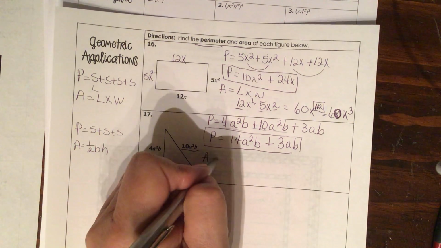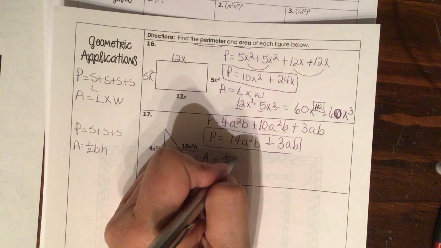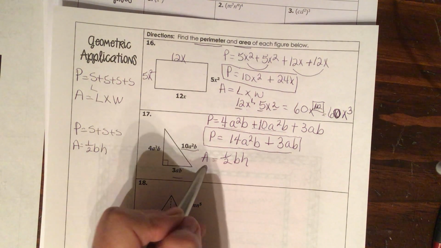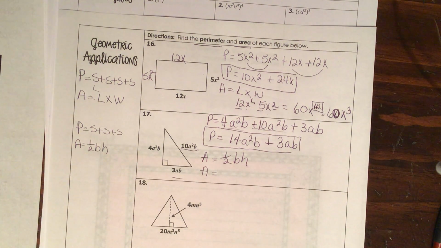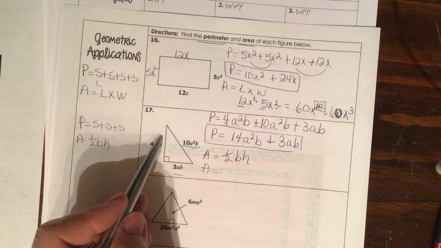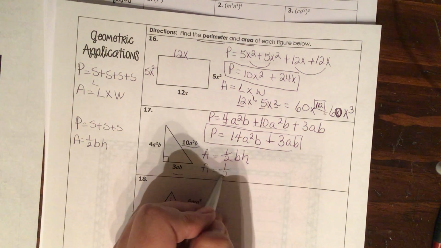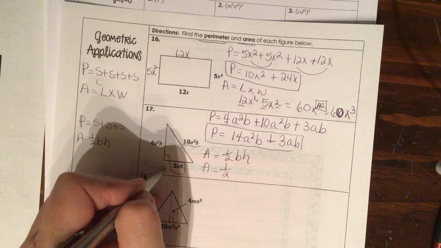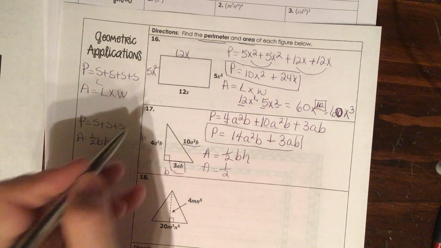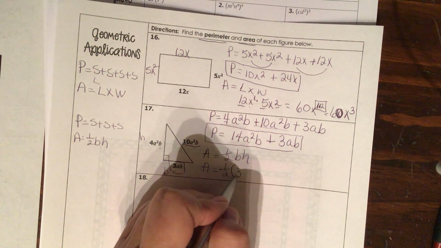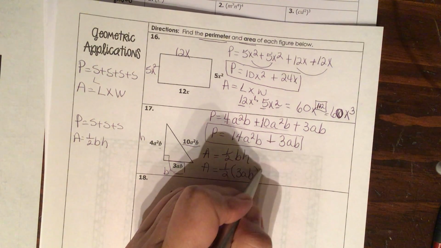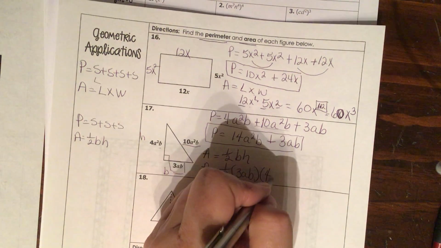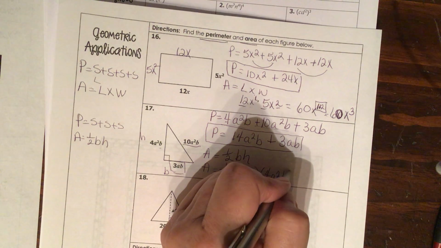The area is going to be 1/2 the base times the height, which is A equals 1/2 the base. This is the base, this is the height. So this is your base, this is your height. 3ab times 4a squared b.